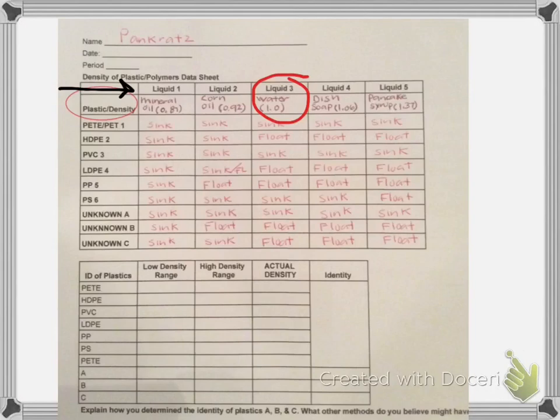Now, if you didn't choose these liquids, that is totally okay. If your liquids were different, as long as you have water and you have two high ones and you have two low ones, you were okay. And even if you don't have two high and two lows, just go ahead and go with what you have. And as long as you tell me later on in the explain section what mistakes you made, you'll get your credit back. So no worries there.